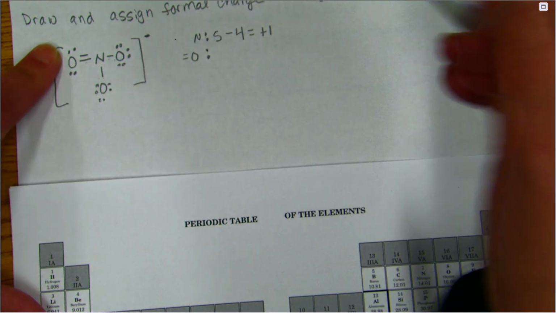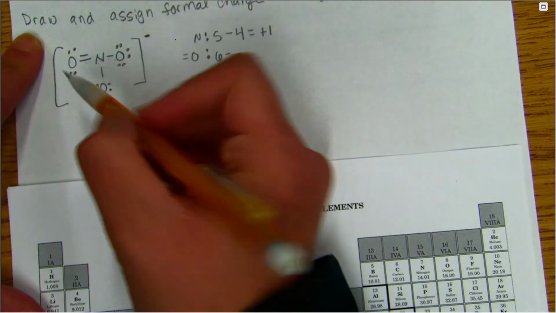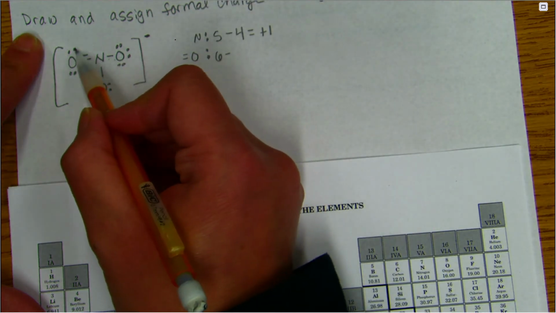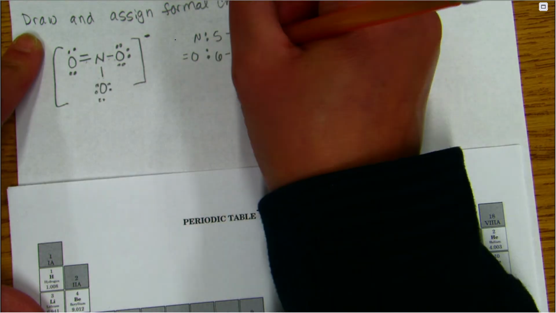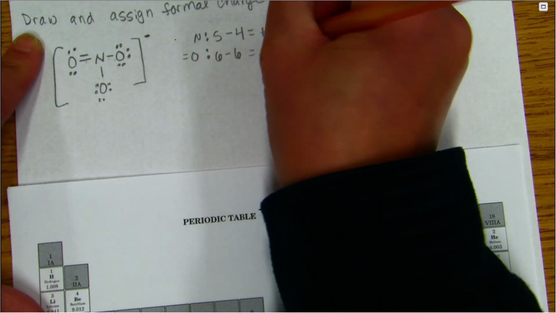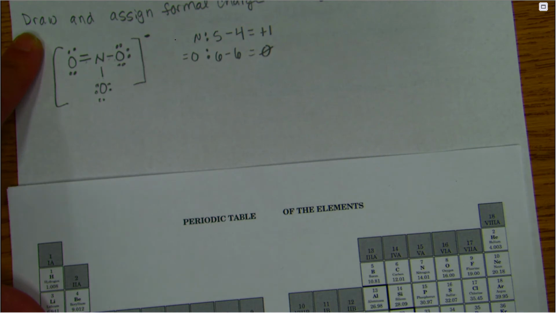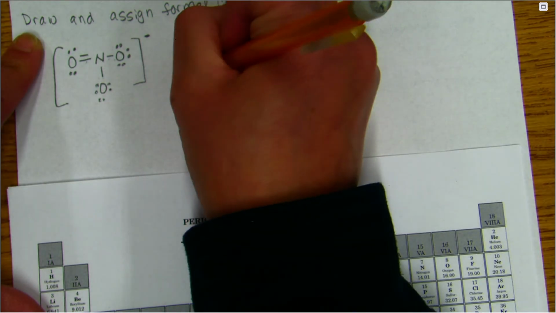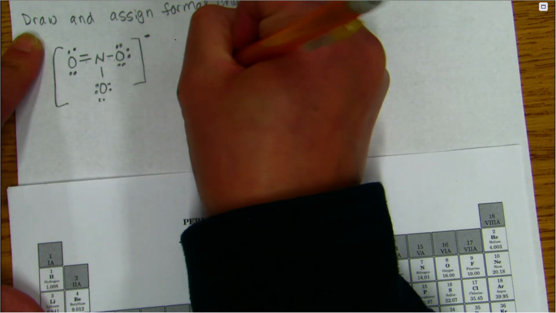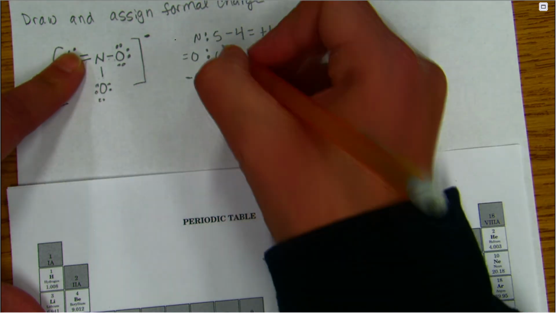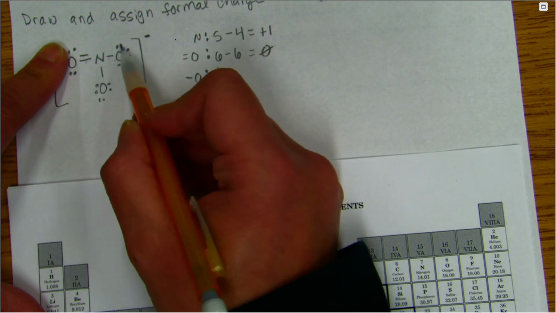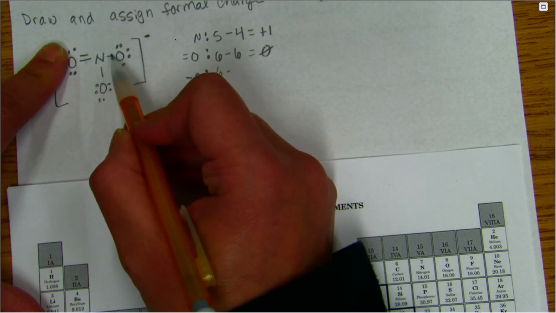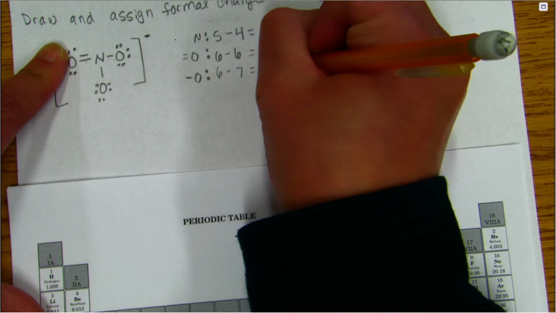It has 6 valence electrons, 2, 4 from the lone pairs, +1 is 5, +1 is 6. So the double bonded oxygen has a formal charge of 0. Let's look at our single bonded oxygens. Oxygen has 6 valence electrons, 2, 4, 6 lone pairs, +1 is 7, so it has an overall -1.